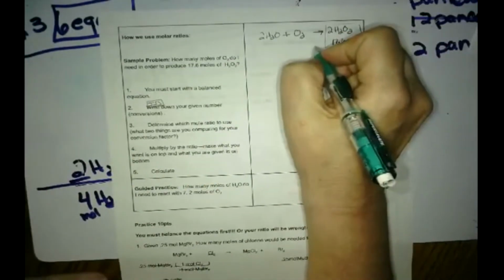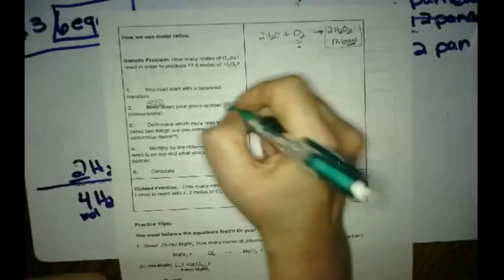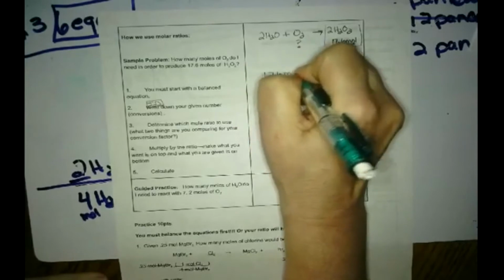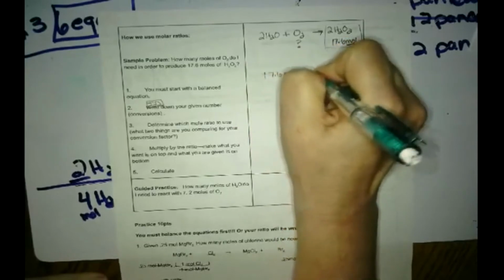You'll always have to go to moles, but you might be converting it to grams, but we'll see that in another lesson. How many moles of oxygen do I need to do that? Now write down your given number: 17.6 moles of H2O2. We are going to convert.